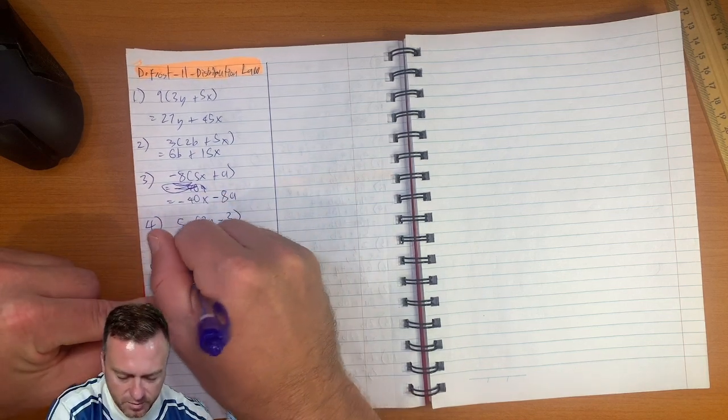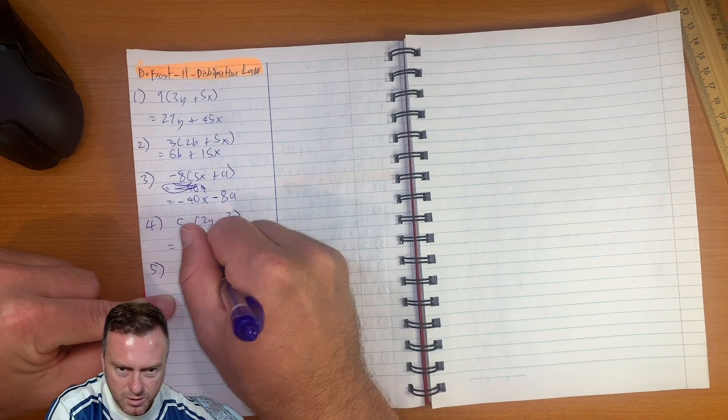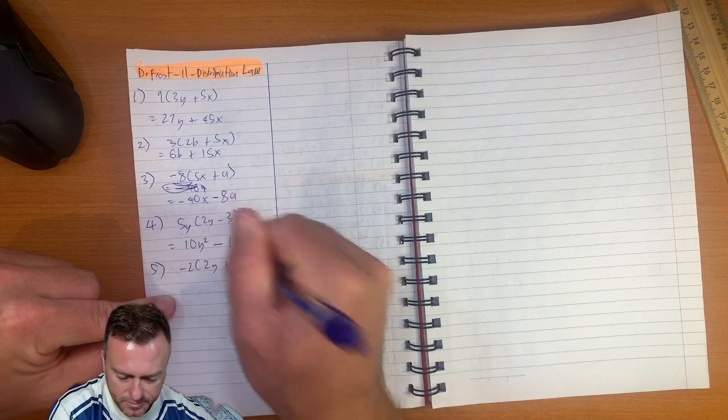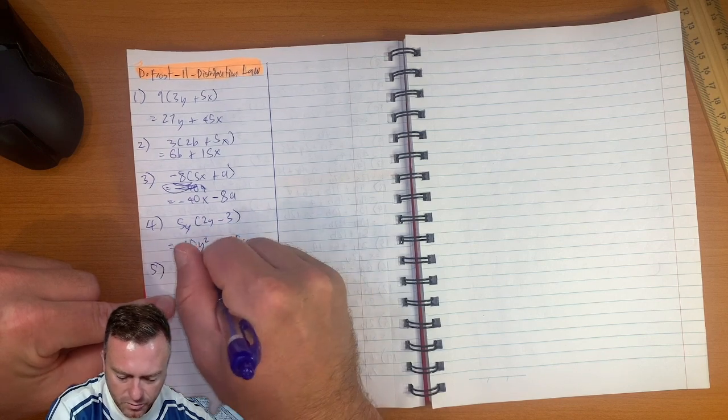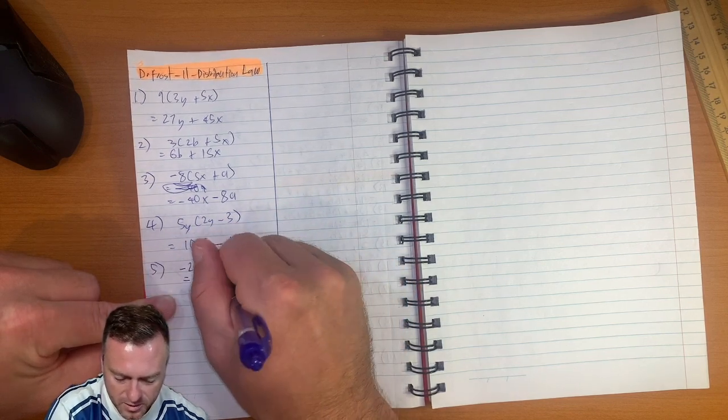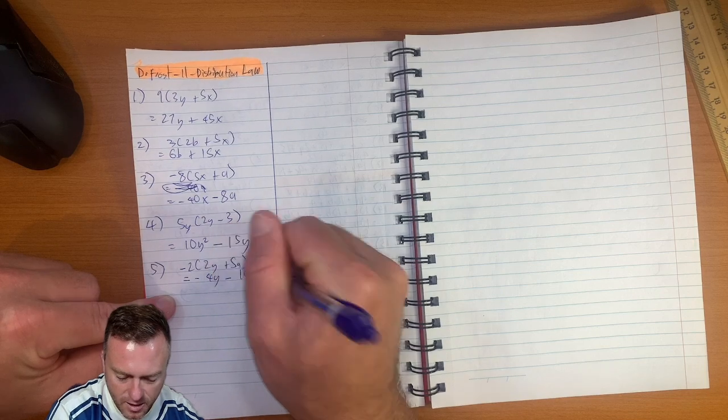Number 5, we've got negative 2 bracket 2y plus 5a. So a negative and positive makes a negative. 2 times 2 is 4, and then we put a y. Negative and positive makes a negative. 2 times 5 is 10, and then we go a.